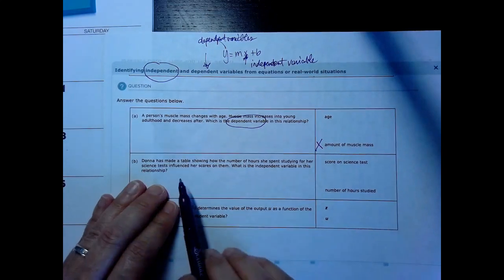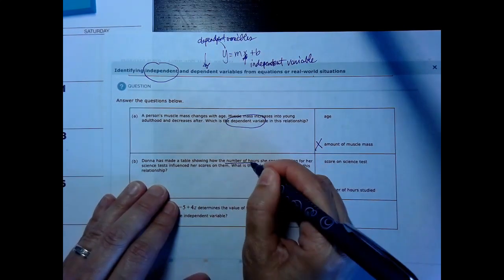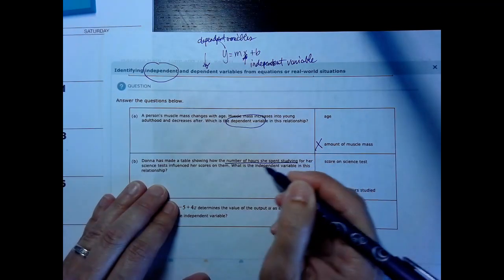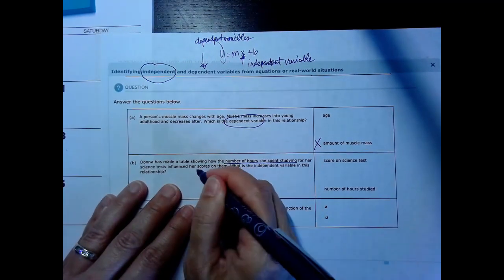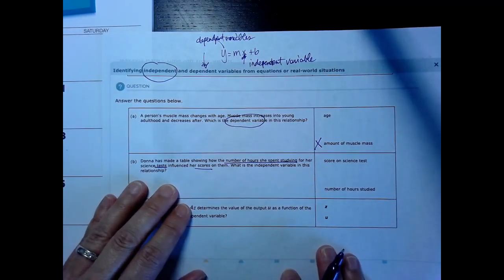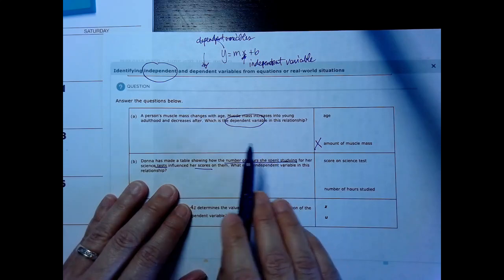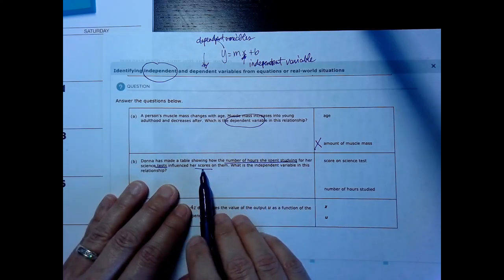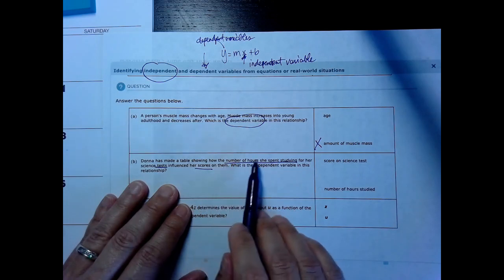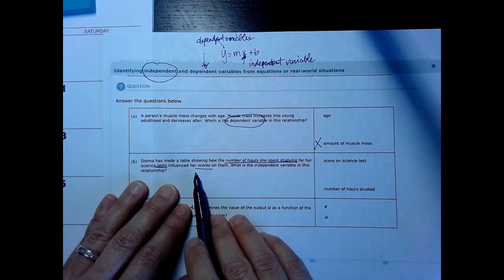So which depends on which? That's how I think of it. So we have her number of hours she studied and her test scores. Okay, her test scores. So do her test scores depend on how much time she studied, or does how much time she studied depend on her test scores? Well, if we look at this, we know that the more time we spend, the better our test scores.